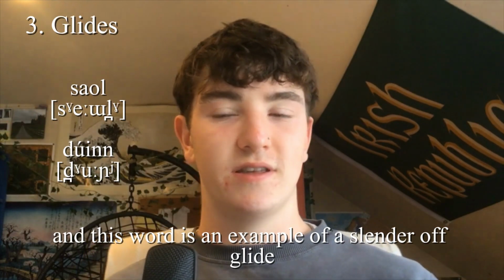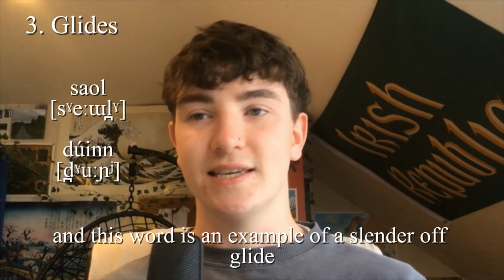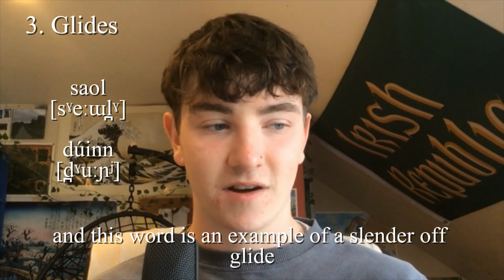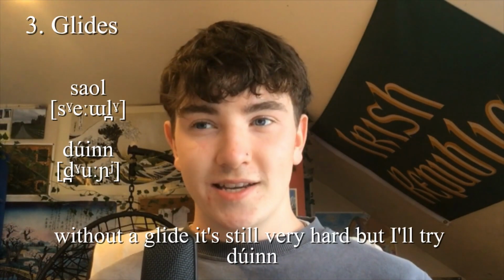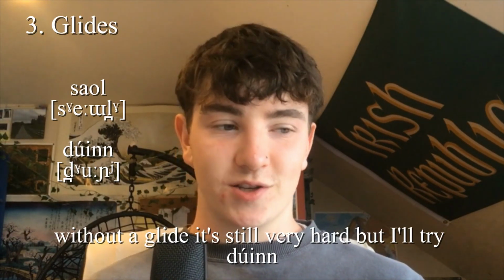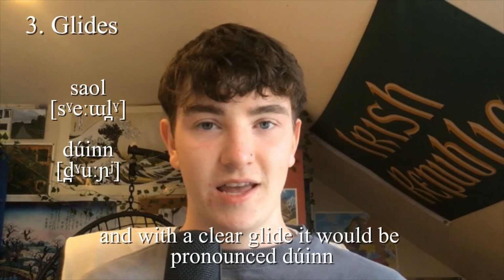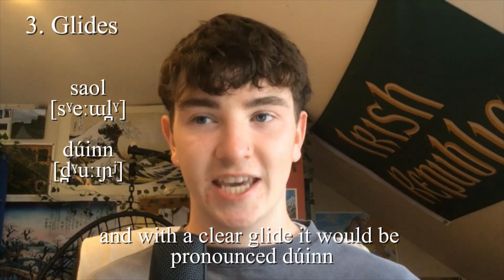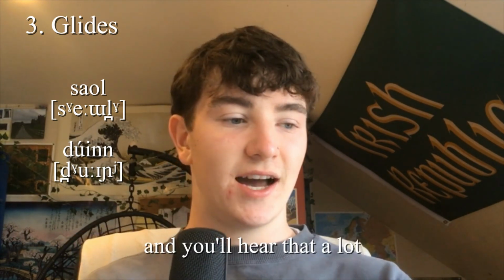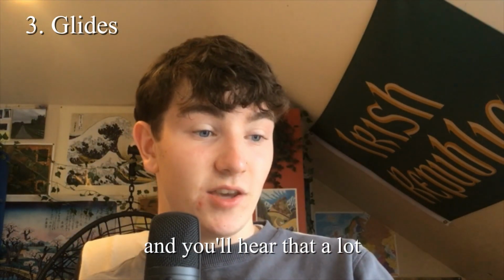And this word is an example of a slender off glide. Without a glide, it's still very hard, but I'll try. Doing. And with a clear glide, it would be pronounced doing. And you'll hear that a lot.